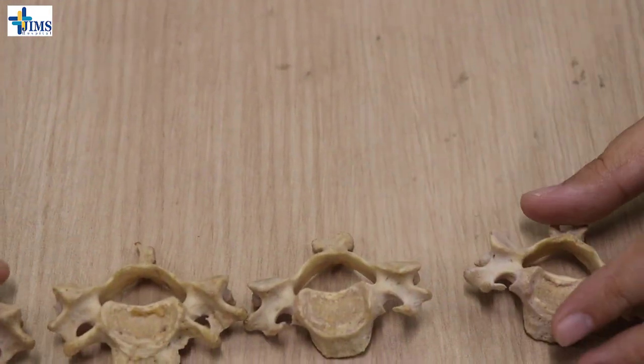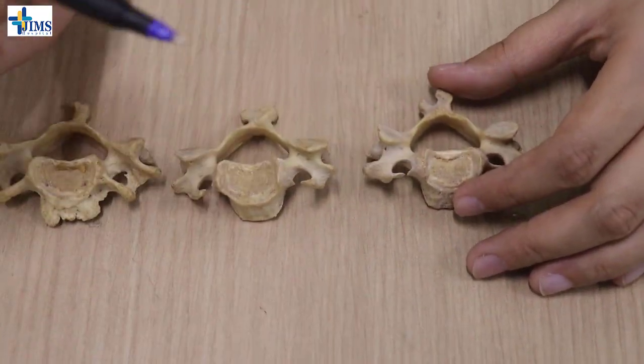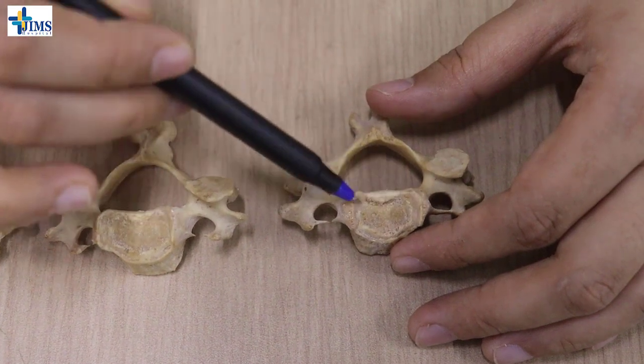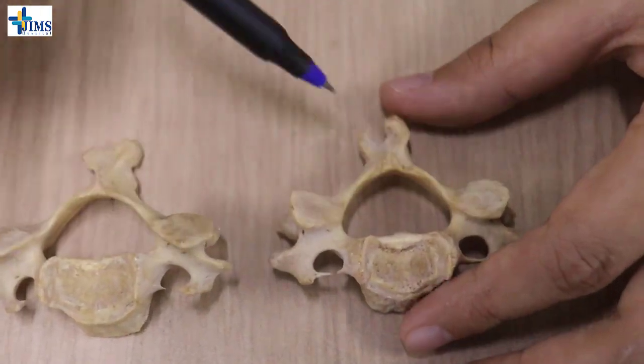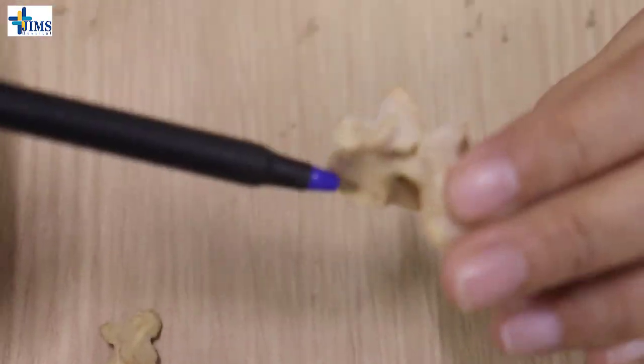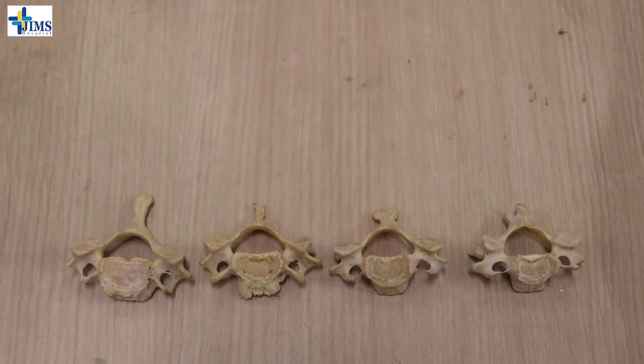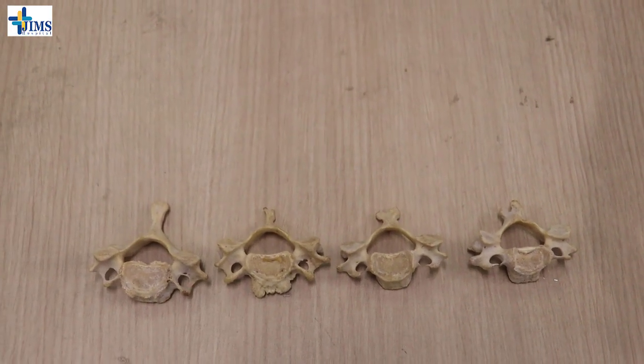If you see the other vertebra also, it is just the same. You can see this is C3, the foramen transversarium here, this is the uncal process, then pedicle, lamina, bifid spinous process, superior articular process, inferior articular process. So same thing here. Next class we will see about the atypical cervical vertebra.